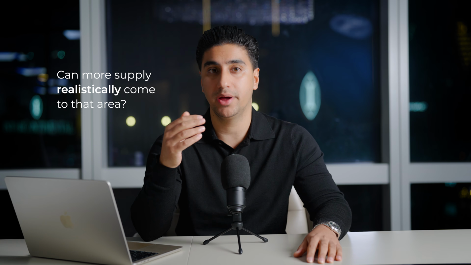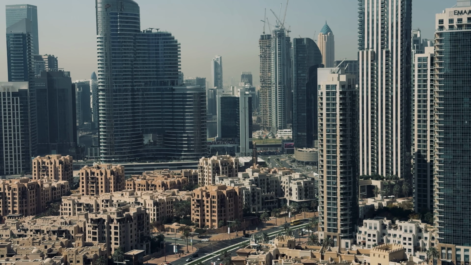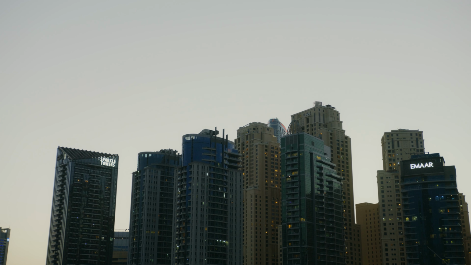Point number 4, future scarcity. This is where long-term money is made. And the question I ask is, can more supply realistically come to that area? Is it beachfront, waterfront? Is it within a golf course? Is this an area becoming part of the city's core? Is new infrastructure changing accessibility and desirability? When a location moves from emerging to established, prices don't just increase, they reprice. This is how investors make 30, 50, even 80% over a cycle, not through hype, through the evolution of the city in line with the master plan.